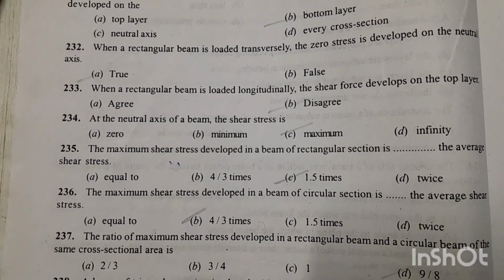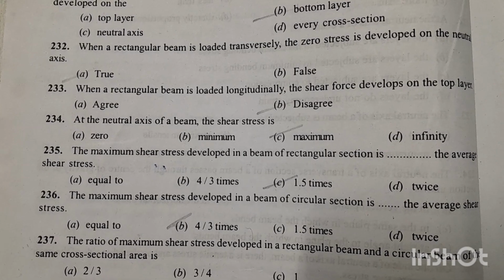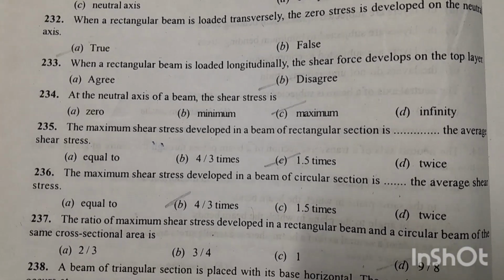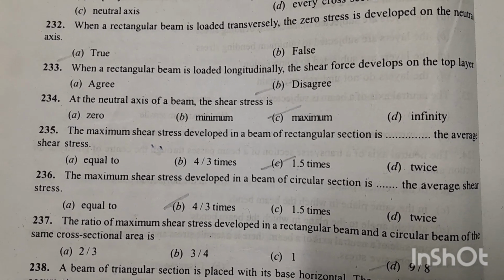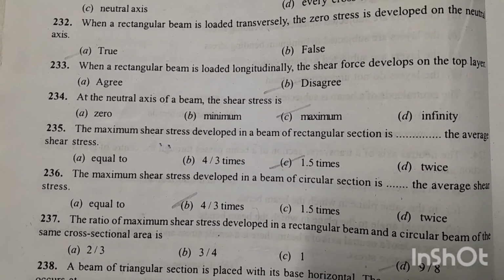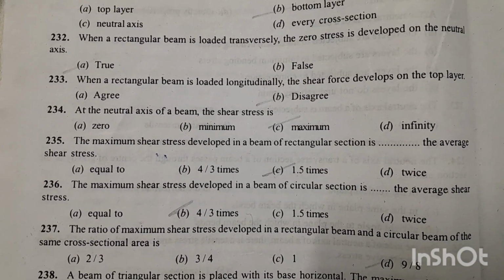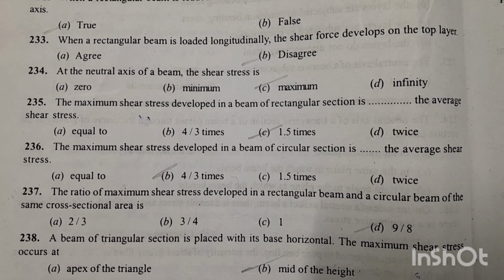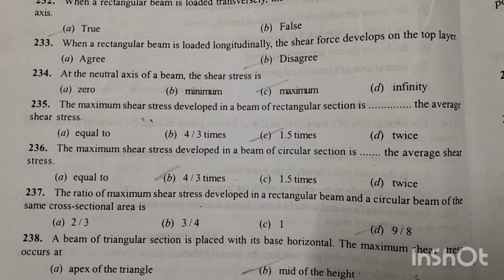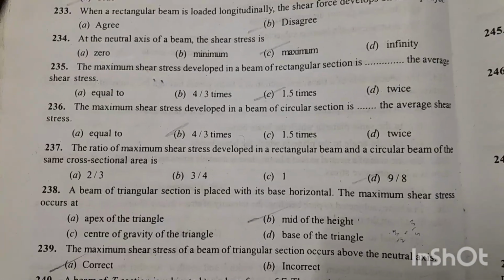Next question 234. At the neutral axis of a beam, the shear stress is, option C is the right answer, maximum. Next question 235. The maximum shear stress developed in a beam of a rectangular cross section is, option C is the right answer, 1.5 times the average shear stress. Next question 236. The maximum shear stress developed in a beam of circular section is, option B is the right answer, 4/3 times the average shear stress.